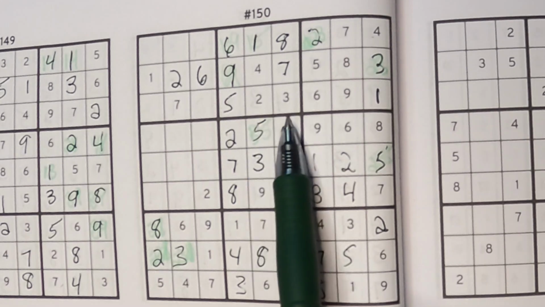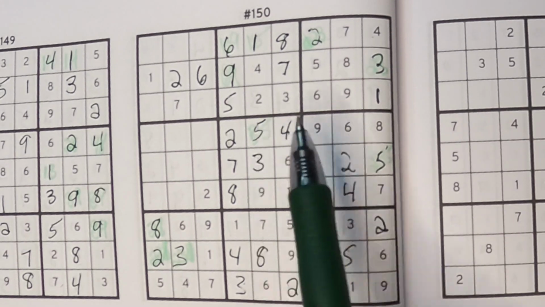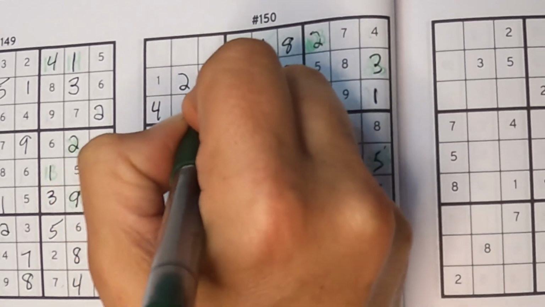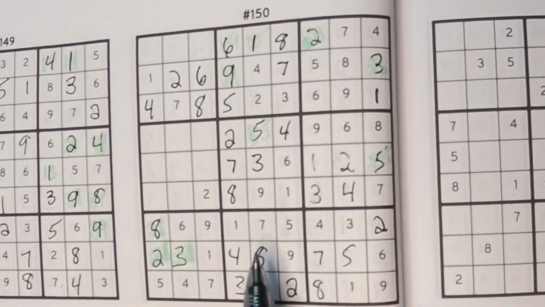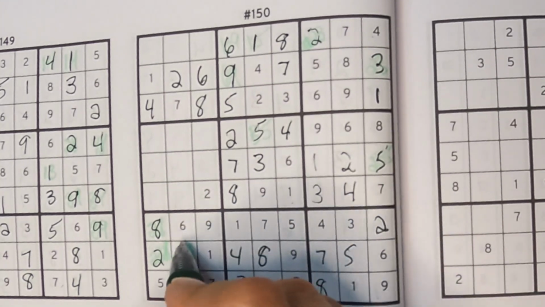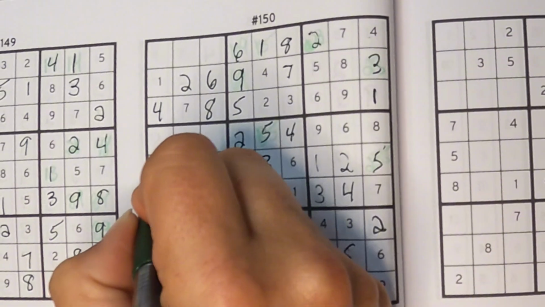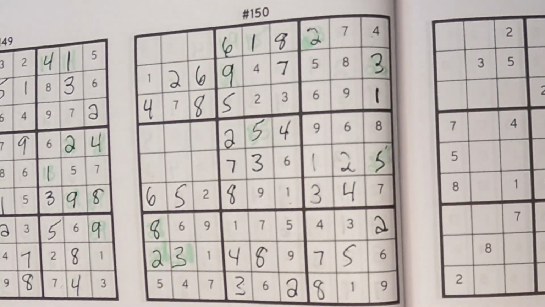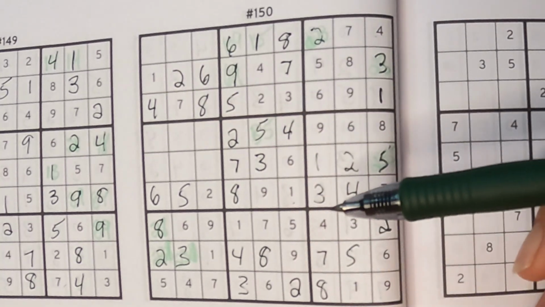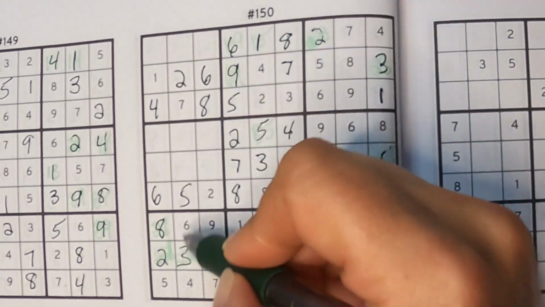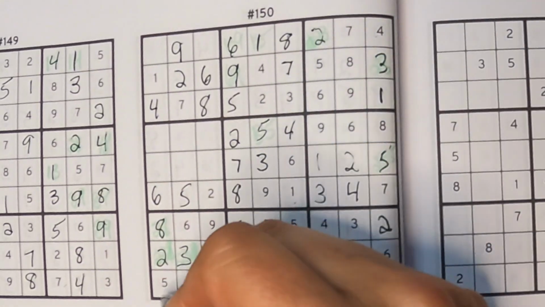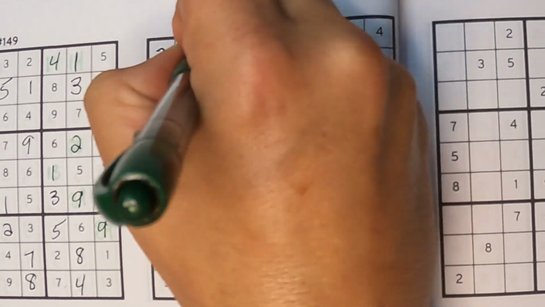For this row now, we're missing 4 and 8. We've got an 8 here, so 4, 8. For this row, we're missing 5 and 6. We've got a 6 here, so 5, 6. For this box now, we're missing 3, 5, and 9. We've got 3 and 5 here, so this is our 9. 5 here, so 3, 5.